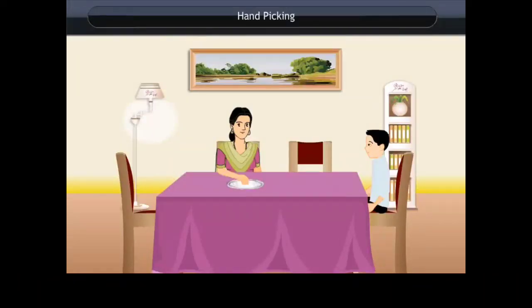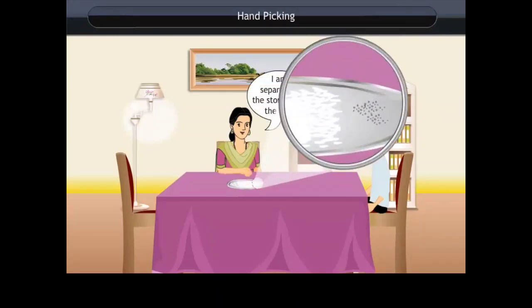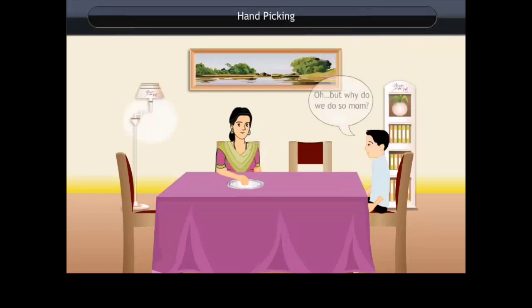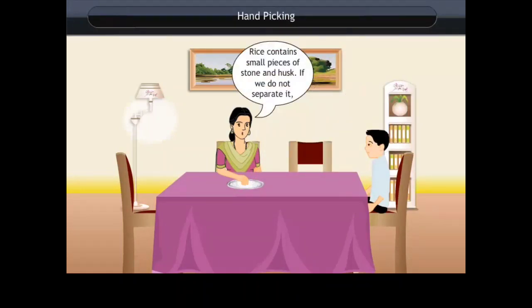Hand picking. Hello, Mom. What are you doing? I'm separating stones from rice. Oh, but why do we do so, Mom? Rice contains small pieces of stone and husk. If we do not separate it, it would be harmful for our health, and this method of separating stones from rice is known as hand picking.